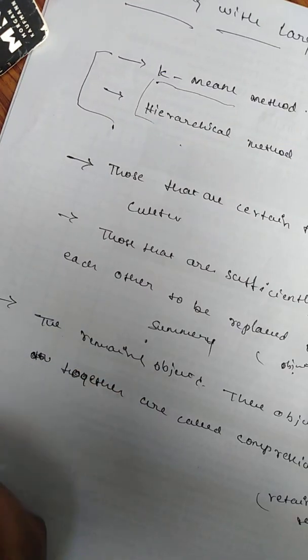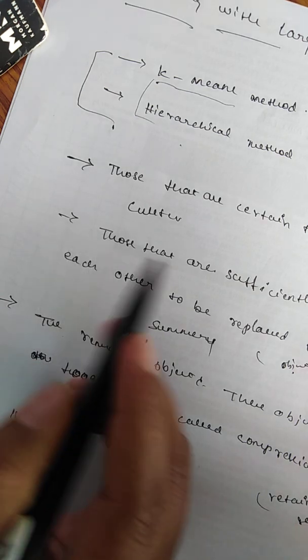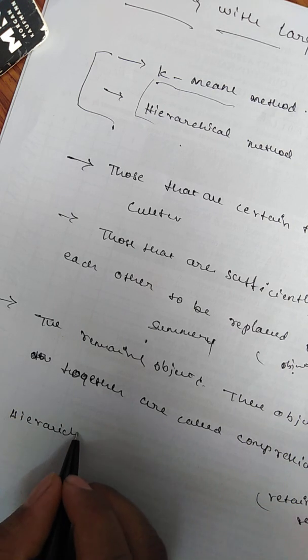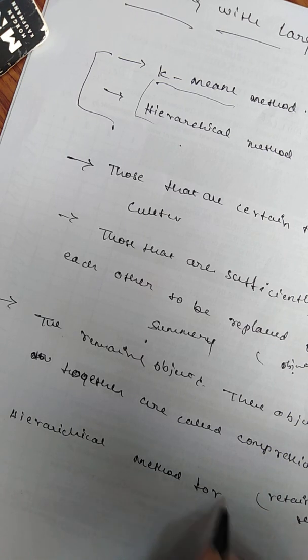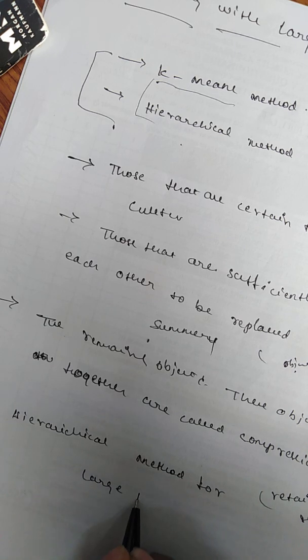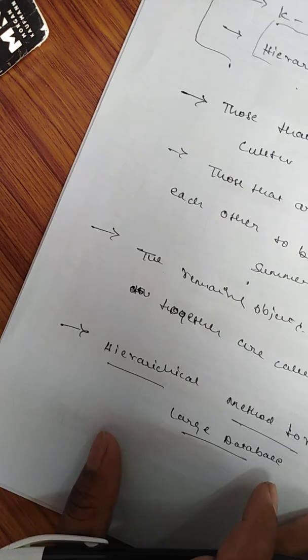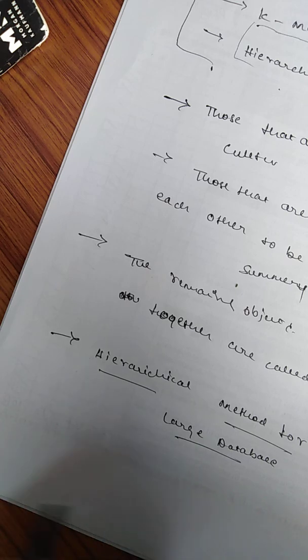Next is the hierarchical method for large databases. What is the hierarchical large database concept? We can use a fraction of the value here. It means when dealing with a large database, it is difficult to use the hierarchical method.